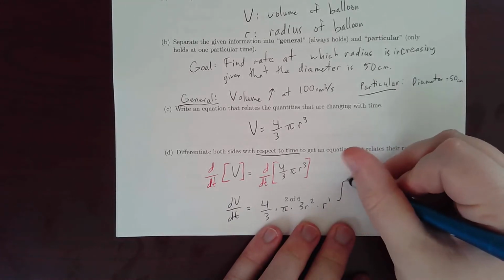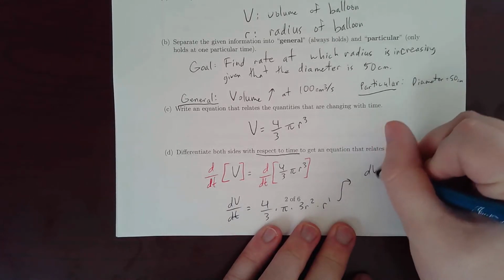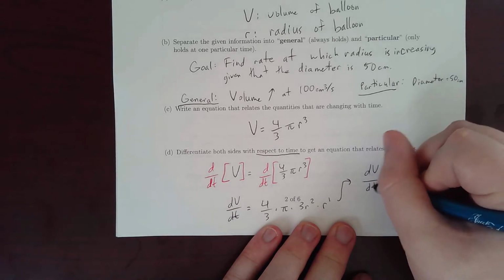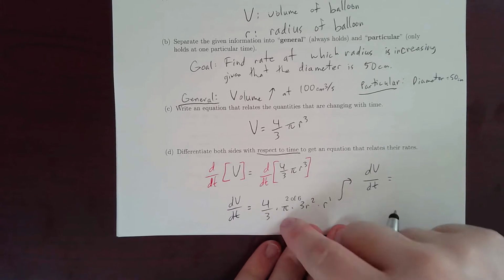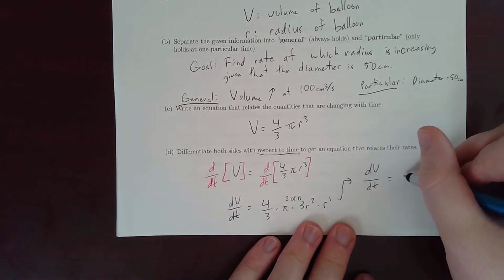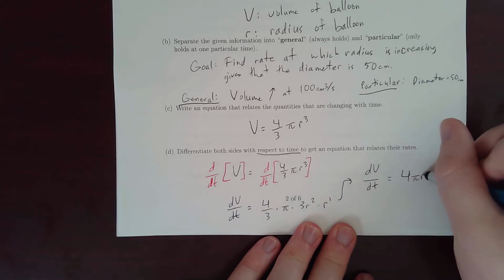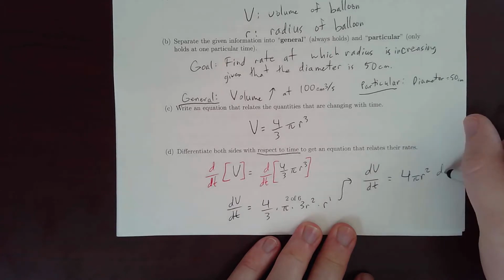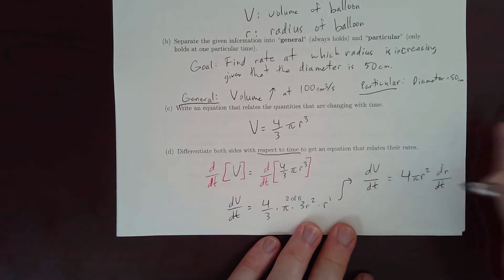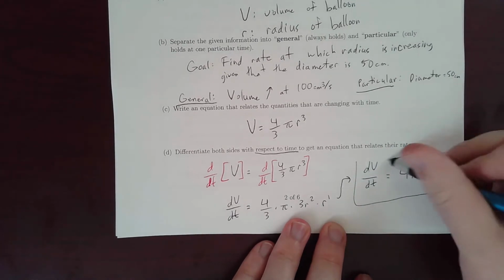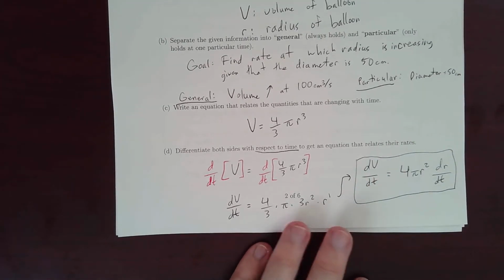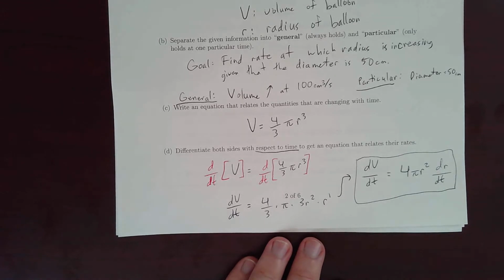Or in other words, we can rewrite this whole thing as dV/dt equals, once we cancel out these 3's, 4 pi r squared dr/dt.